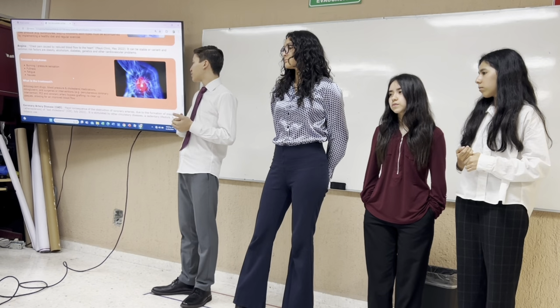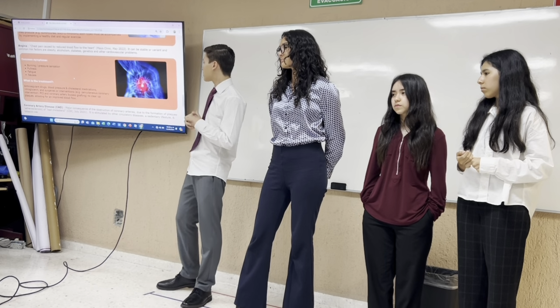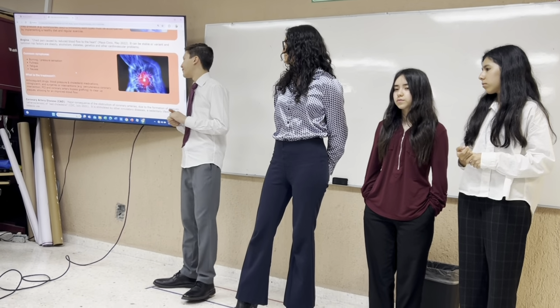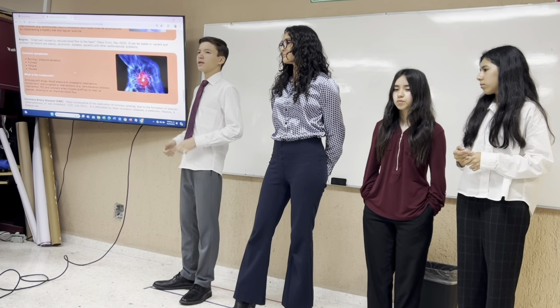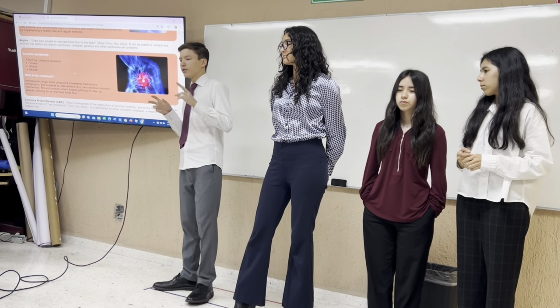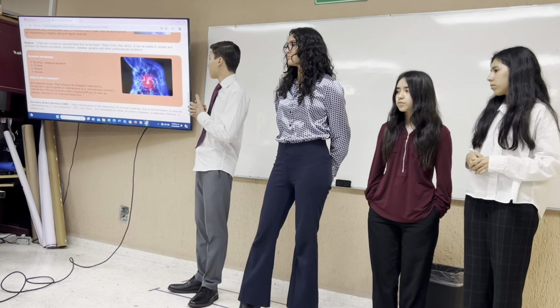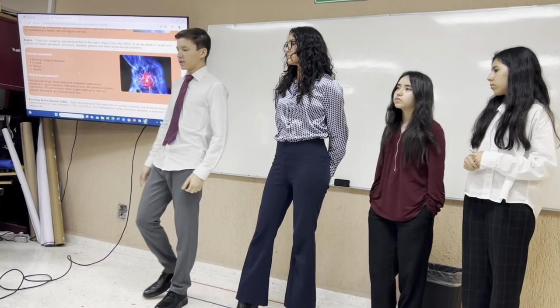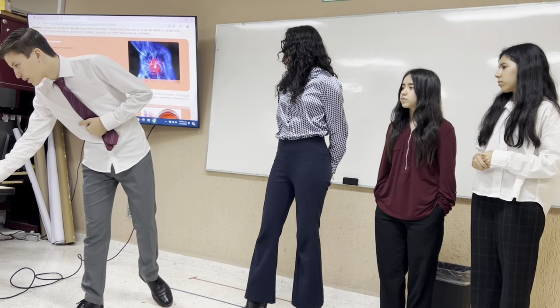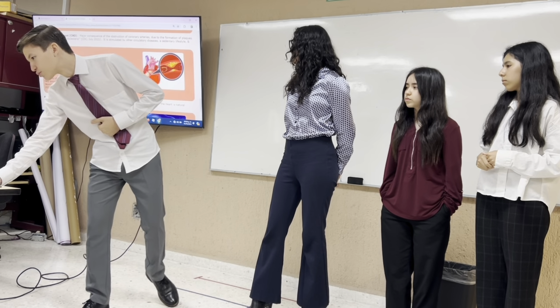There are also some surgeries and interventions, like the percutaneous coronary intervention, which is basically using a catheter to clear those obstructions, and also a bypass, which is basically removing those obstructing tissues.